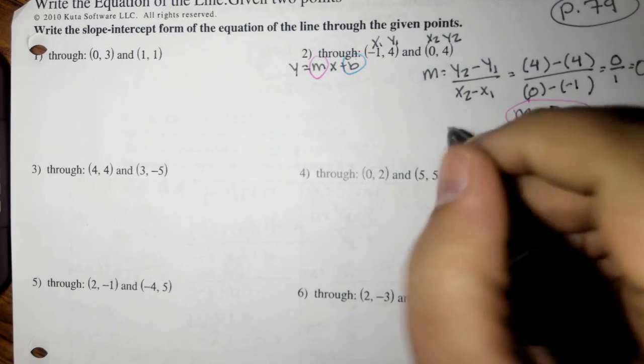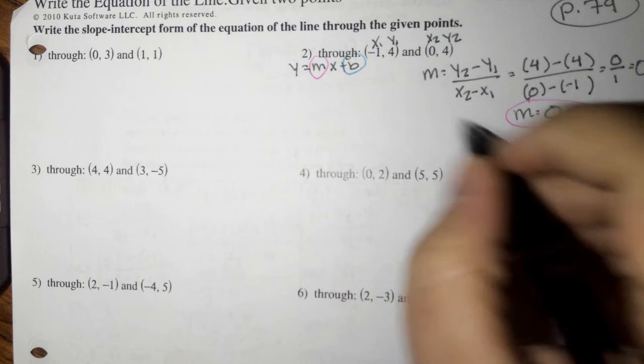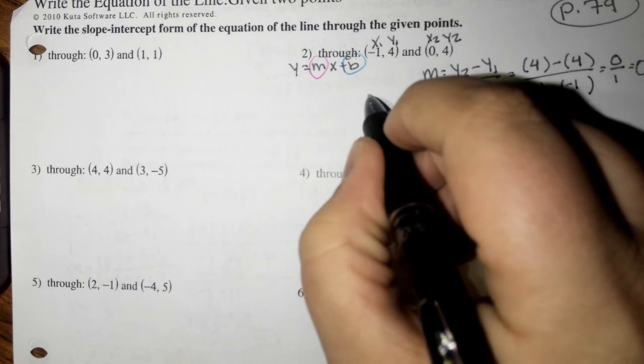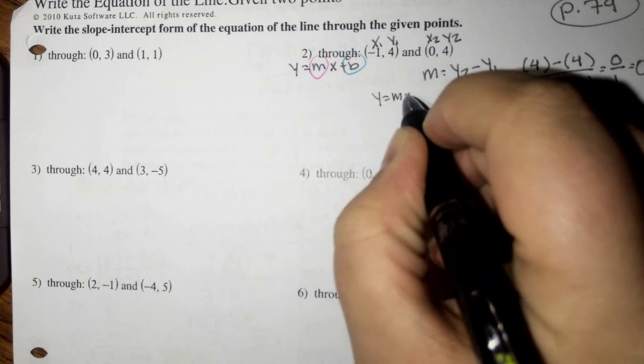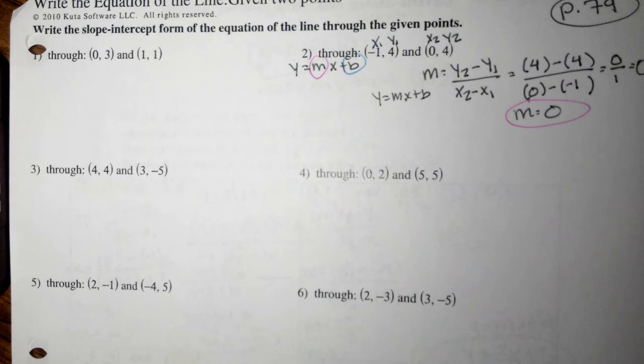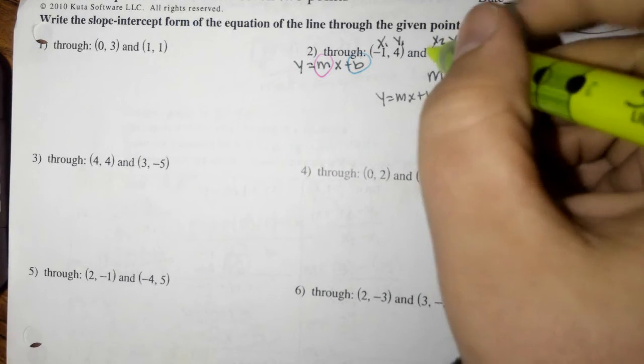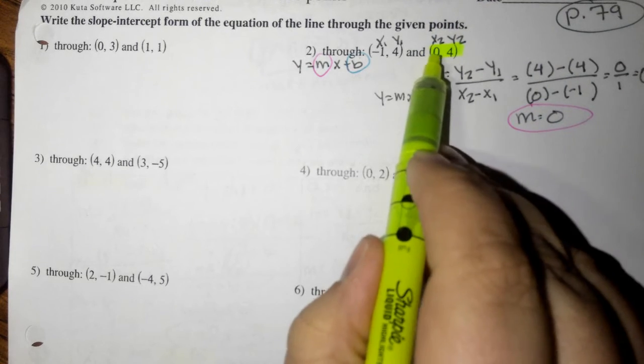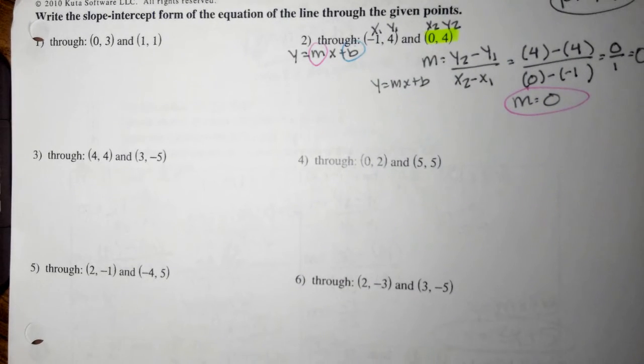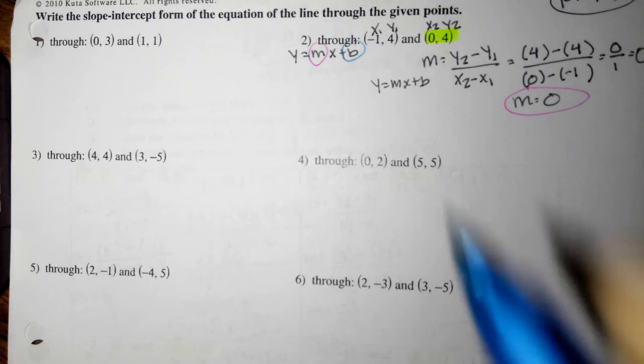Now we're going to rewrite the equation y equals mx plus b. I'm going to pick an ordered pair to use. I'm going to pick 0, 4 because zeros are easier for me to work with than negative ones. Before I get started, I know that 0 is an x value.